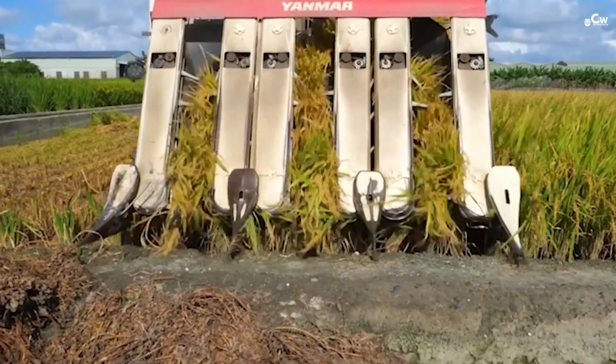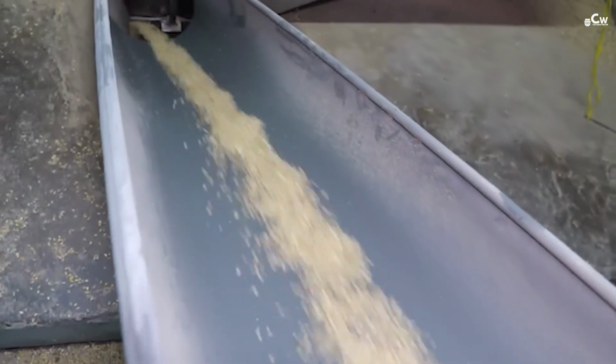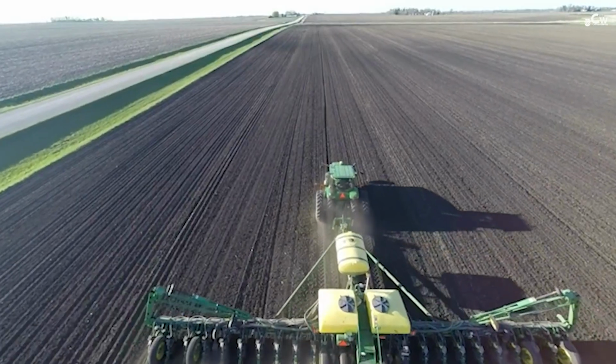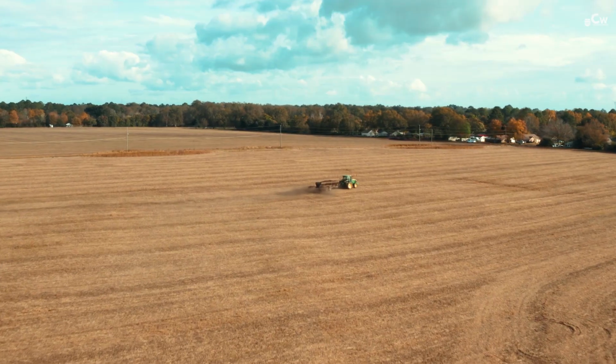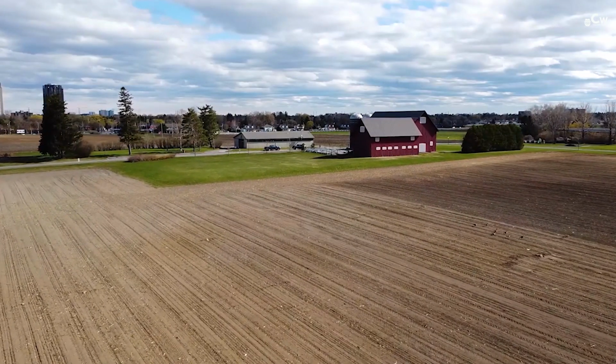Today we will show you how rice is grown commercially in the field and processed in the factory. The first and preliminary preparation for crop production is field selection. Location matters. Rice thrives in areas with plenty of water, so fields with a reliable water source are ideal.